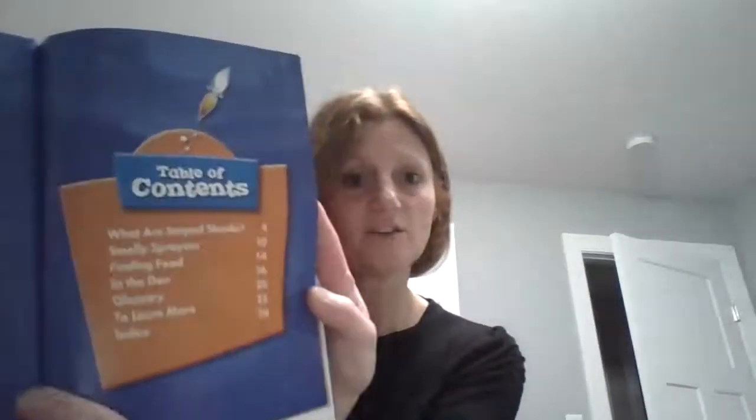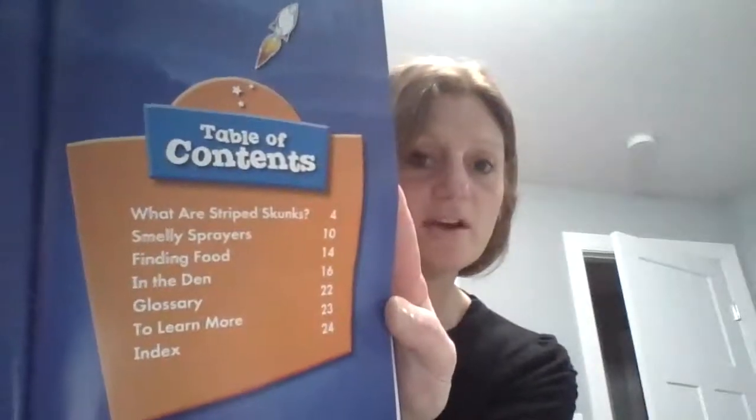they have what we know is called a table of contents. A table of contents helps us locate information about our animal. Okay, so in the front of this book about meerkats, there is a table of contents, so it can help us find information that we're looking for. I have a couple of other examples for you. This book is about skunks, about striped skunks. And in the front, here's another example of a table of contents.